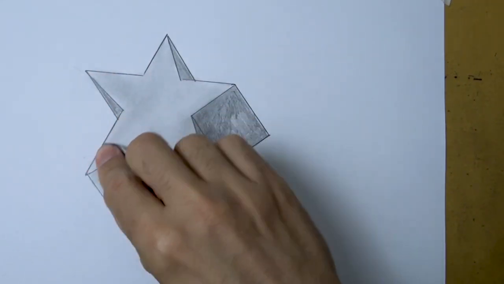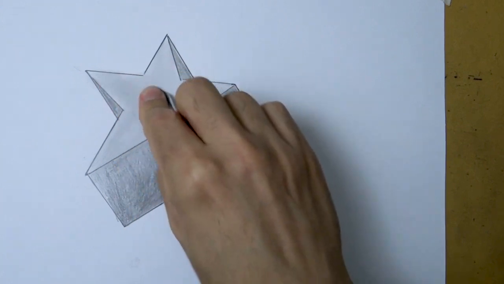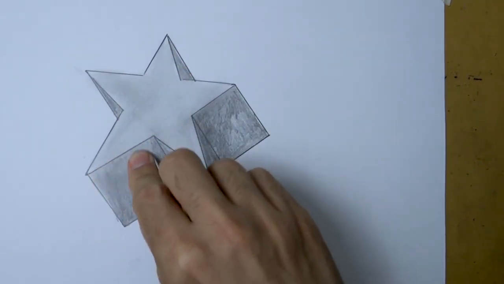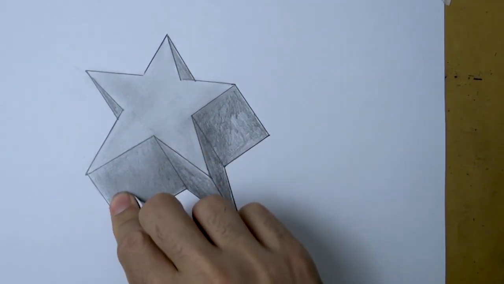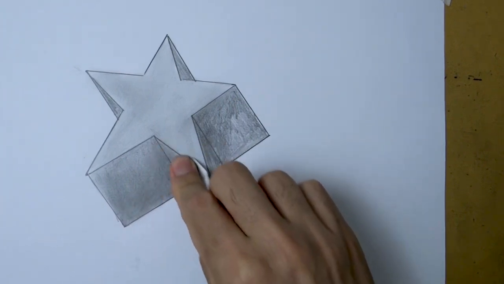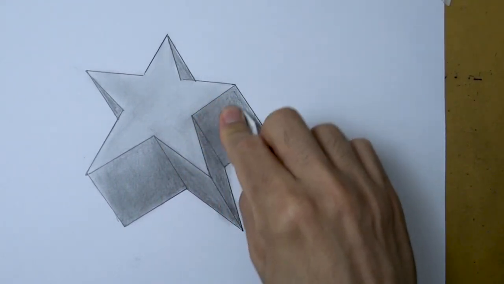If it goes outside, it's okay, because later we'll use the eraser and clean up the outside. The paper ends up absorbing some of the graphite, so it ends up being a bit lighter than this part, but later we'll reinforce it again, so that's okay.